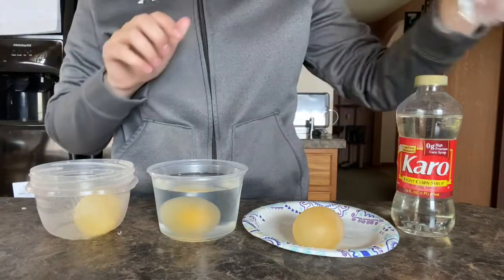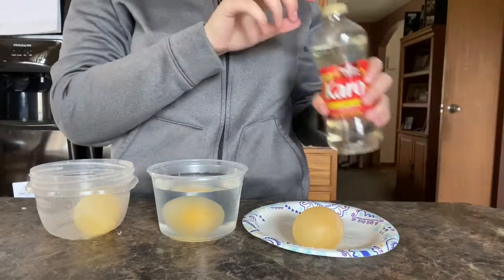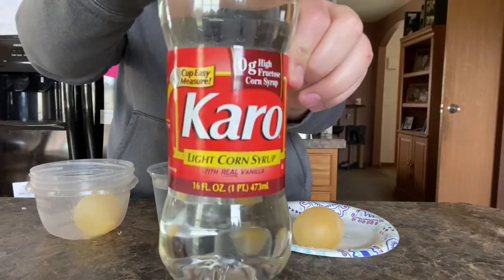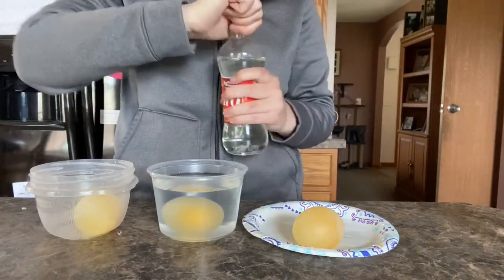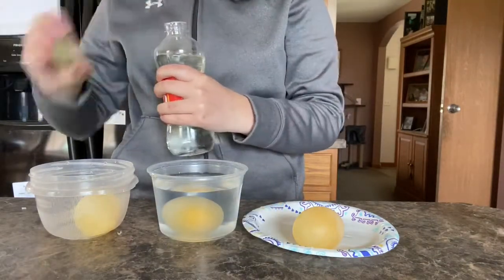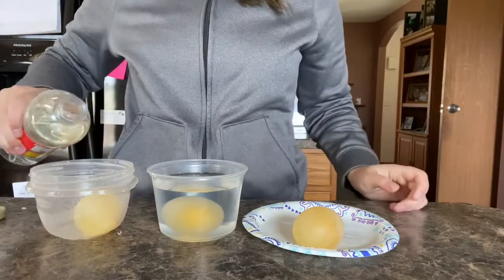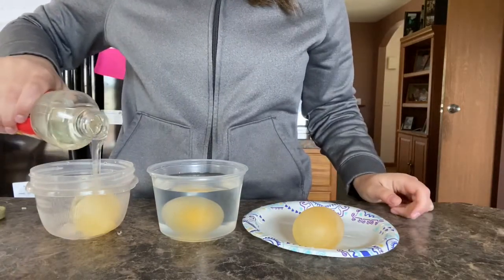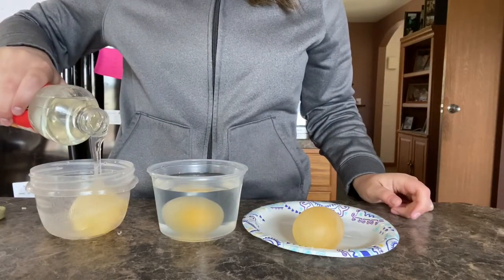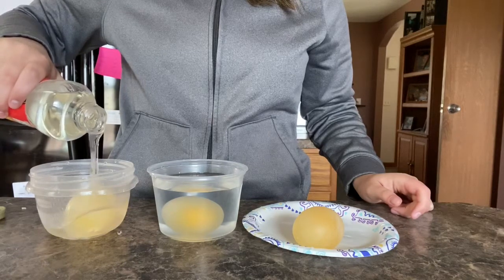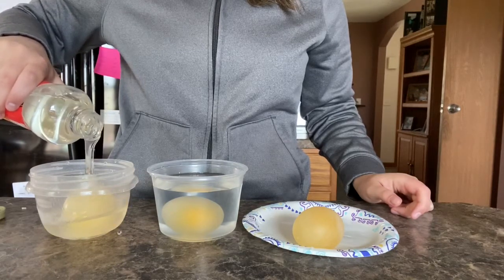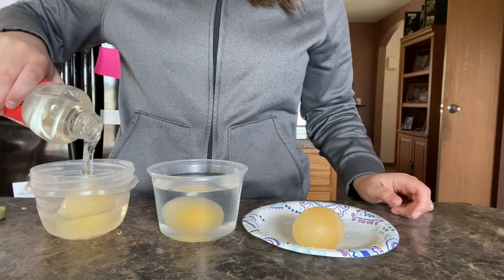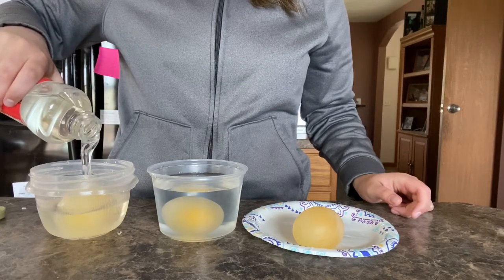And then for the second egg, I covered it with light corn syrup. Regular corn syrup would also work. The egg does float in the corn syrup, so I just covered as much of it as I could. And then I just let them sit in either the corn syrup or the water for a while.